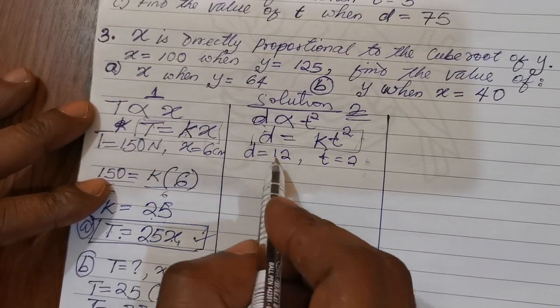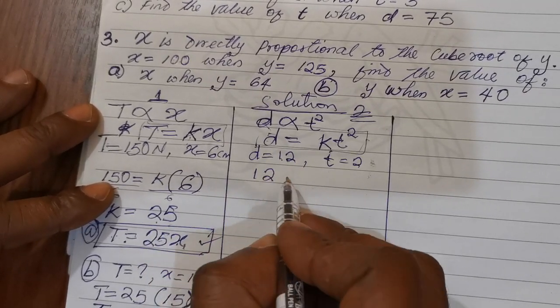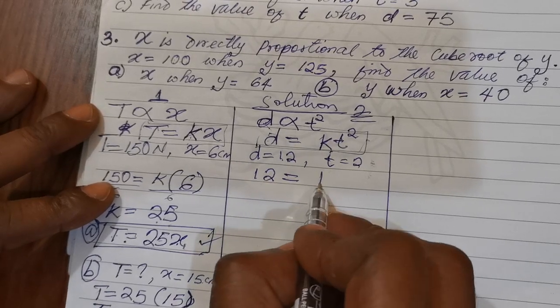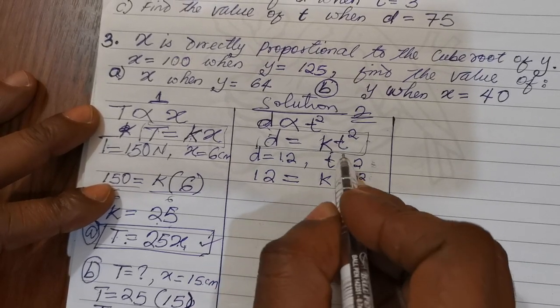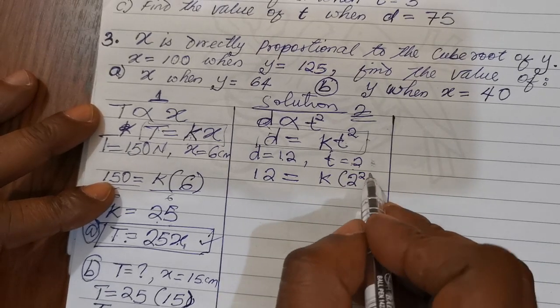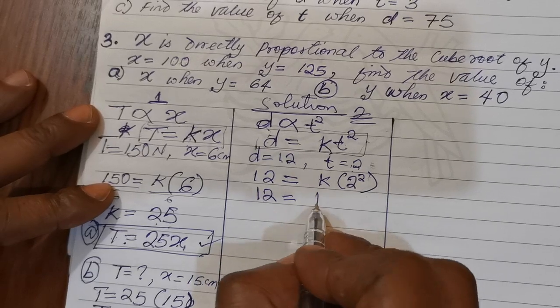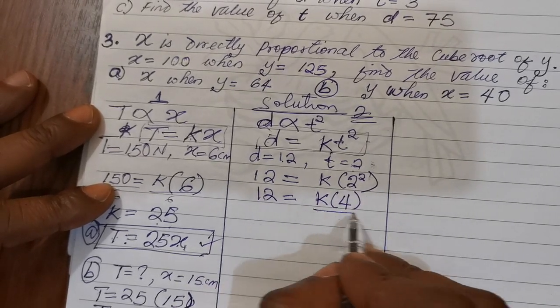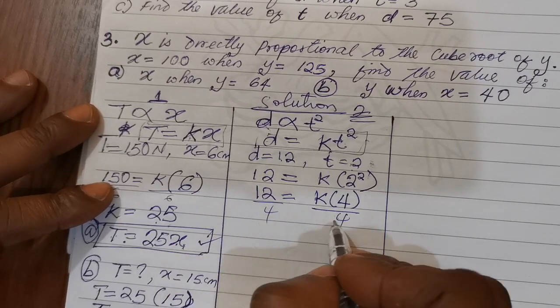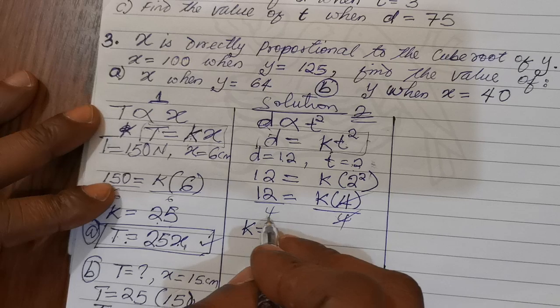Substitute in this equation, you have that d is 12. We have 12 is equal to k times 2 squared, because t is 2. I substitute that, and 2 squared is 4. I have k times 4. So if I divide here by 4, this goes out. That means that my k is equal to 3.